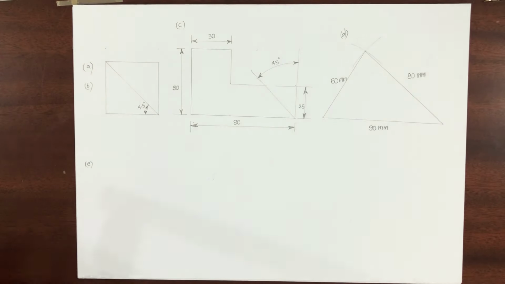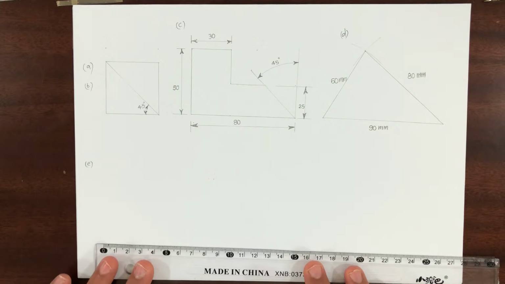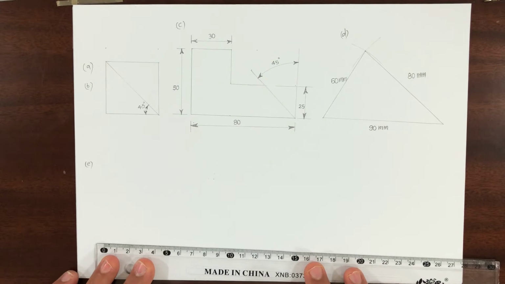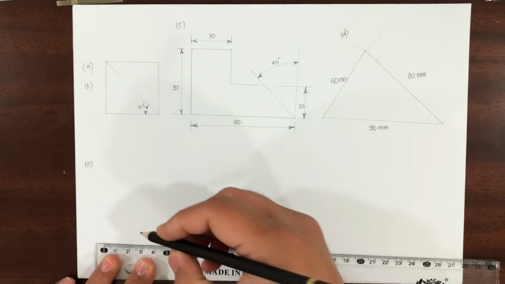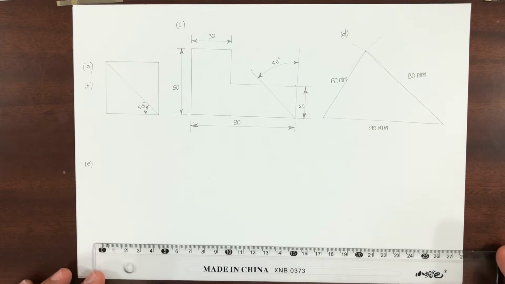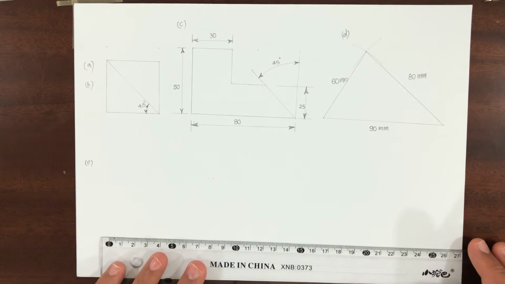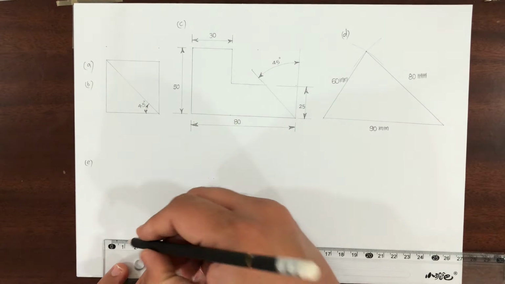Okay, so now start from here, and I am taking the base as 80.